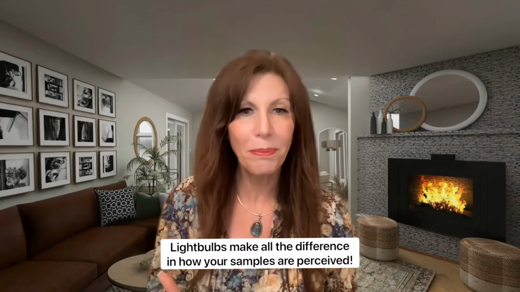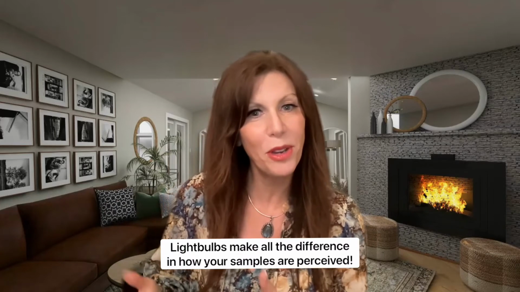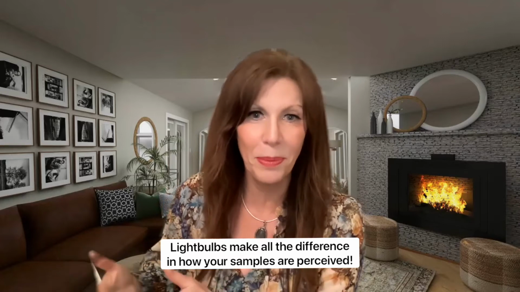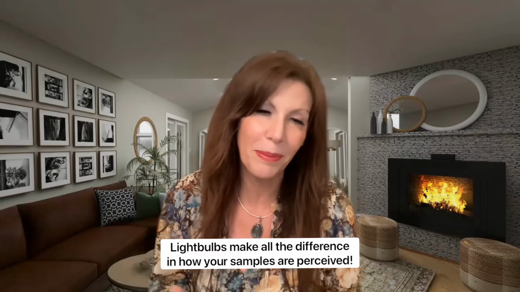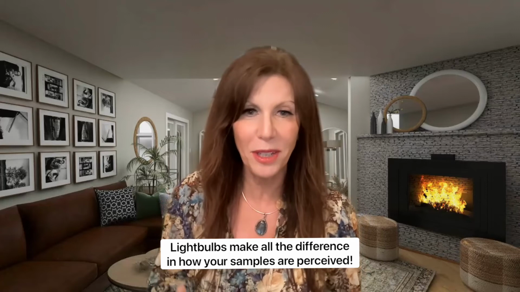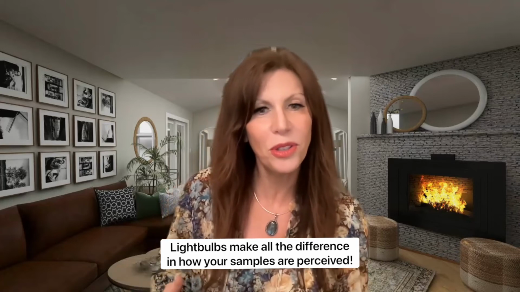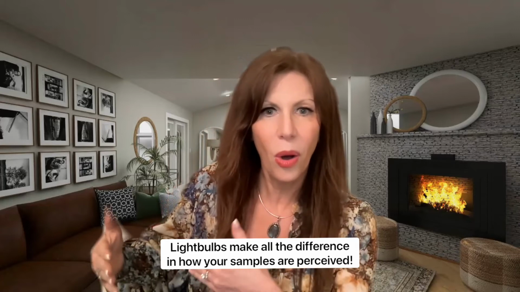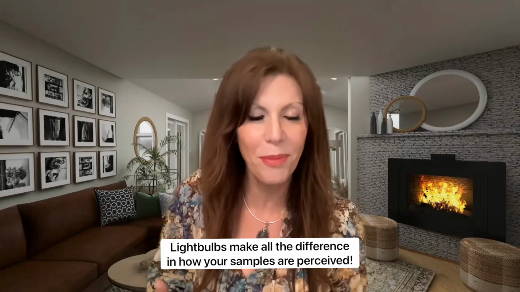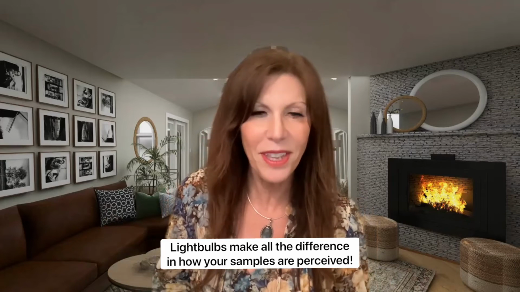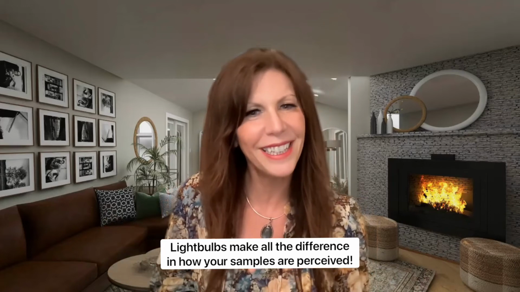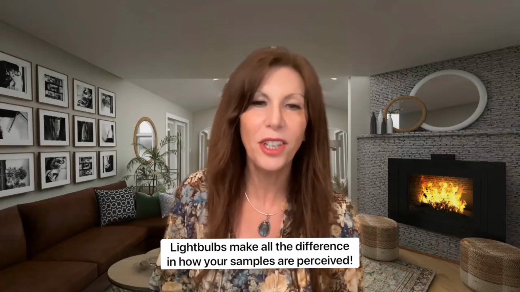Paint color selection tip number 2, and this is a big one, and I very rarely see this discussed on the internet. Have your final bulbs installed before you make your final selections on any of your samples, be it paint, tile, cabinetry, backsplash, flooring, whatever. Have those final bulbs installed. If you're choosing all your selections based on old bulbs and you're having construction and they're putting new bulbs in, everything's going to look different because when you change the light and context, you change the color. So that's a huge one.